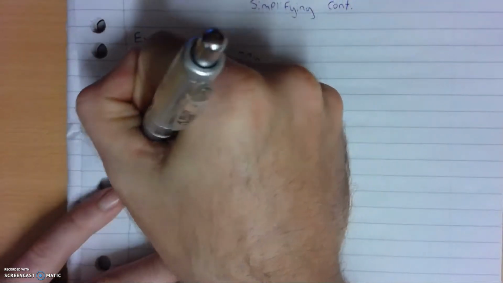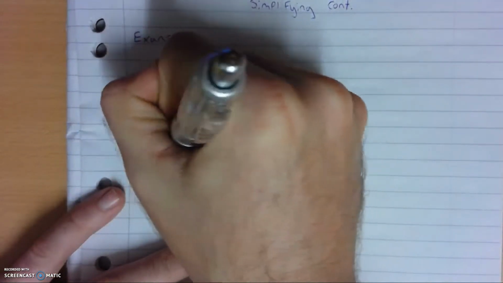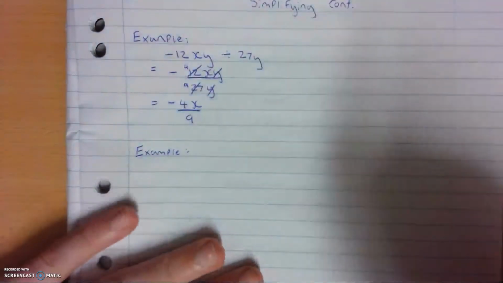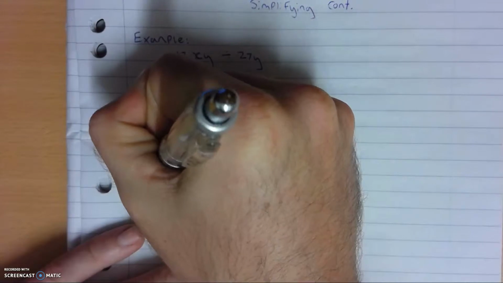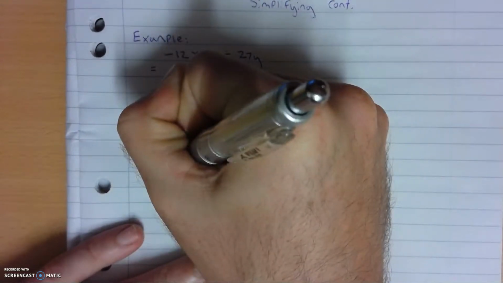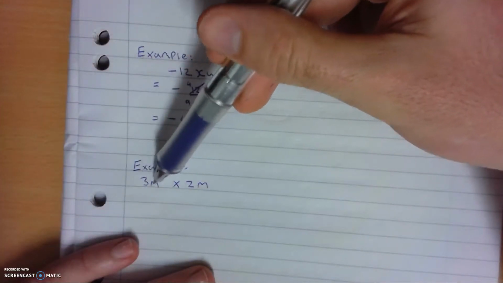So we'll do a few more different styles of questions. So 3m to the power of 3 times 2m. All right, so this one's a little bit different because we actually have a power. Okay, 3m to the power of 3 times 2m.